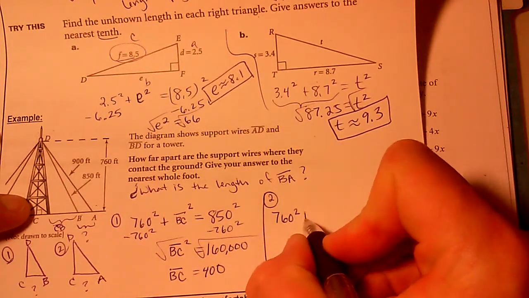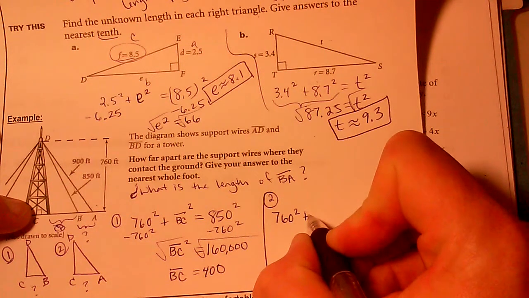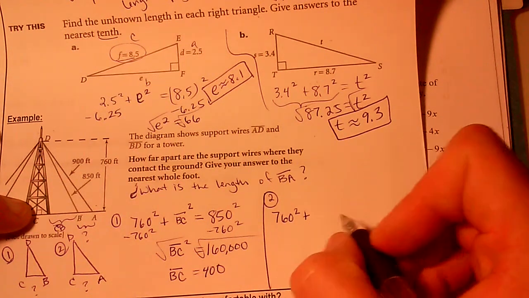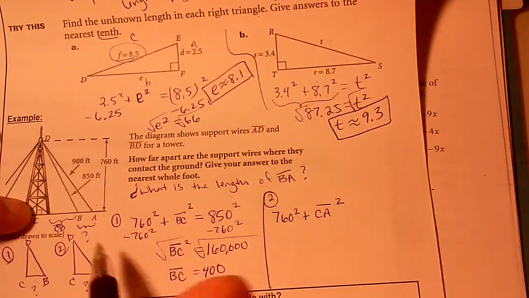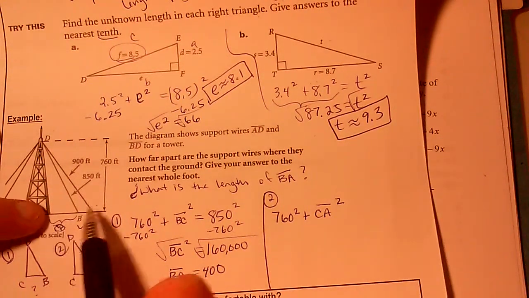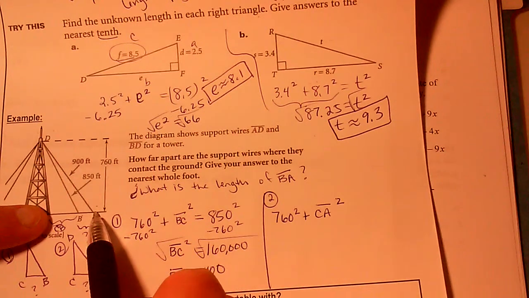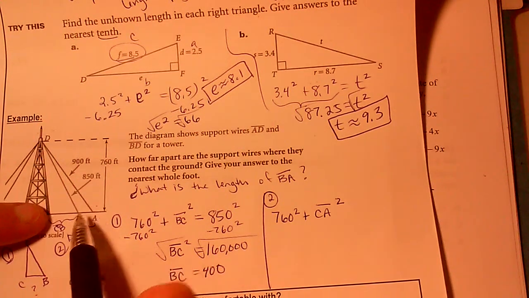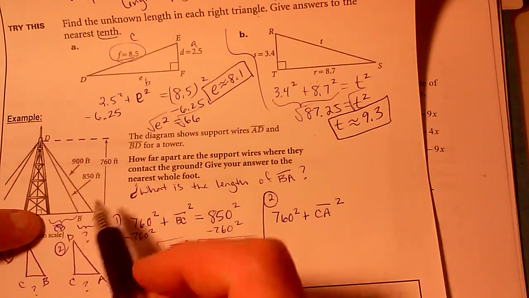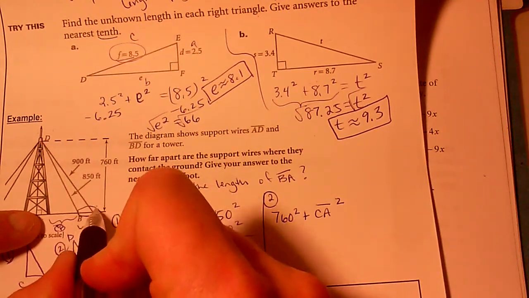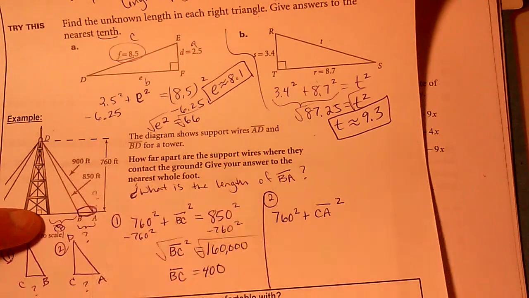And now what I'm looking for is the longer length, so that's CA, my bottom leg here. That's the missing piece, this larger distance. Just to recap, we're finding the large distance and the smaller distance, and then subtracting the smaller from the larger, because this length is what we don't know.